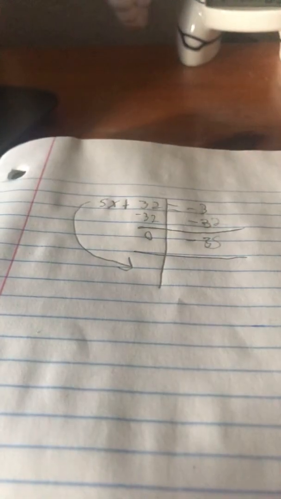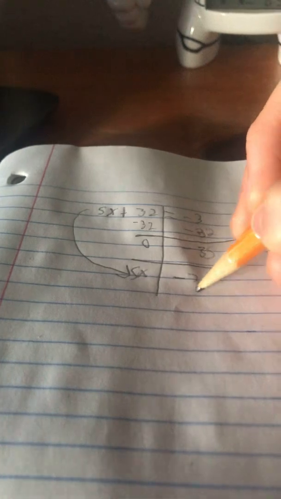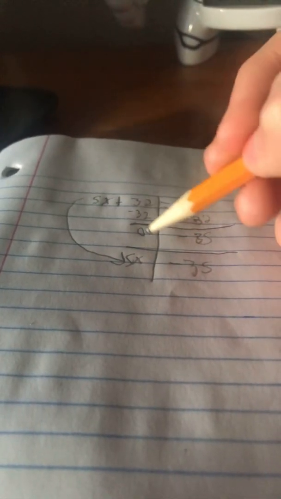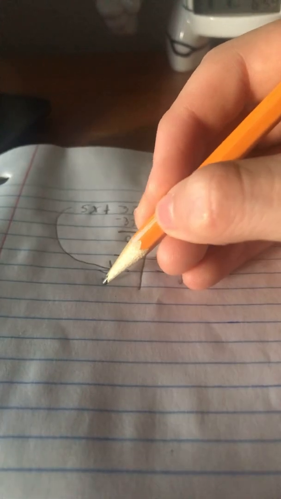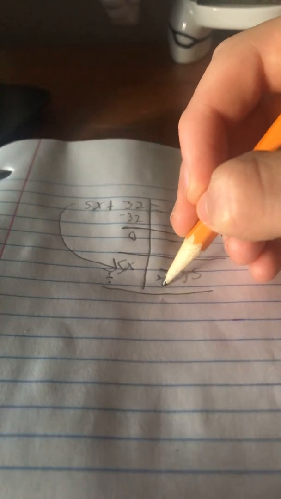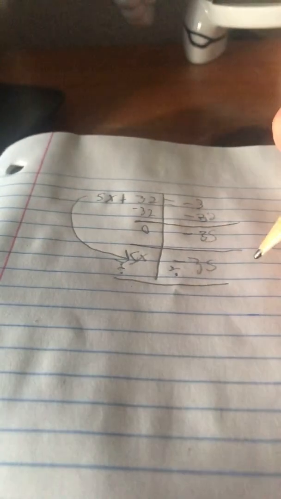If you guys can't understand me, I totally understand. I'm mumbling. But now you want 5x and negative 35 right here, okay? You want to get rid of the 5. We need that x. Keep the x. I just messed that up. Okay. Now we're going to divide 5 from each side. So, 35 divided by 5.